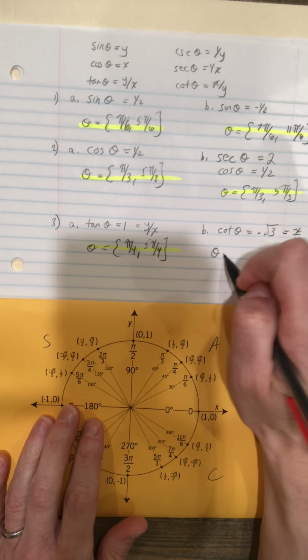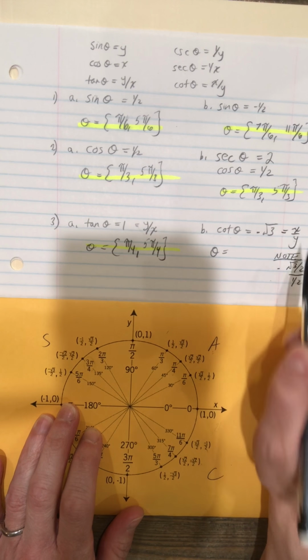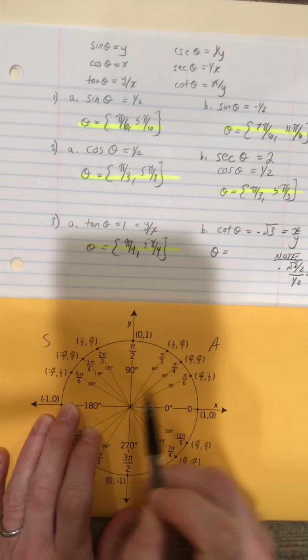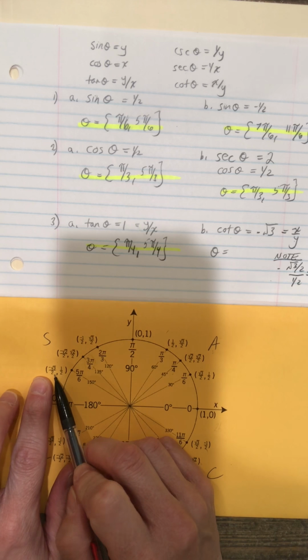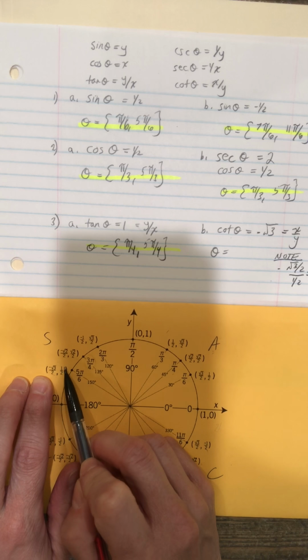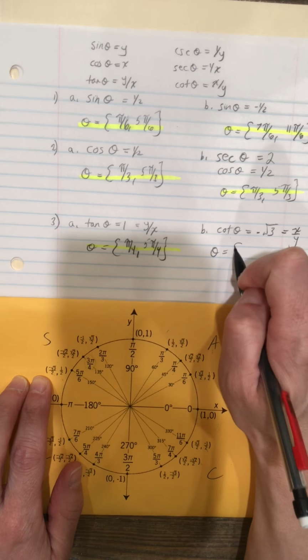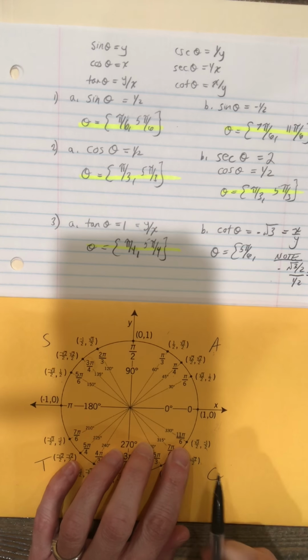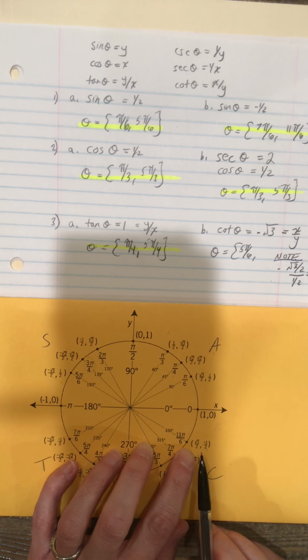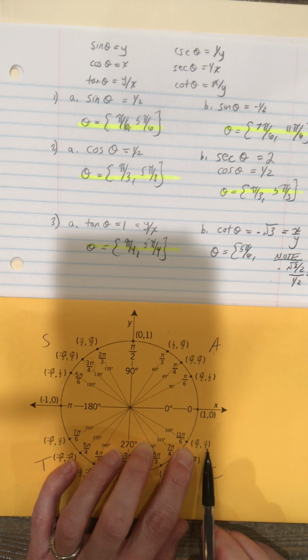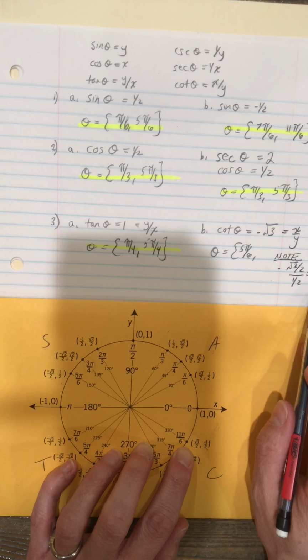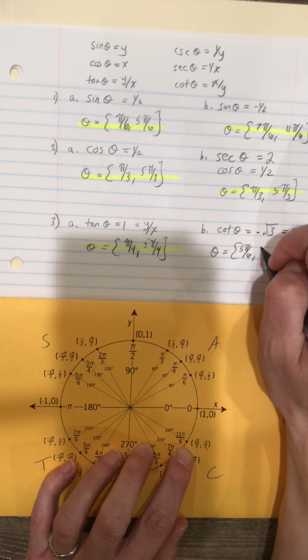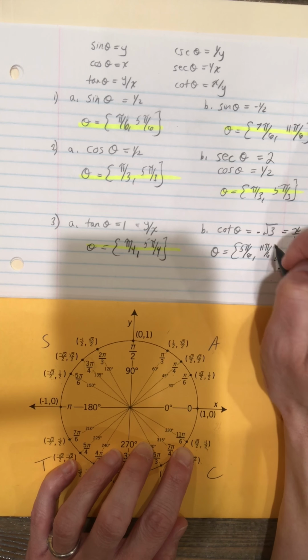So if I want to look for when, again, it's cotangent, x has to correspond with that root 3 over 2. I go here, I see a root 3 over 2 over x: negative root 3 over 2 over 1/2 is at 5 pi over 6. Now go over here. I know the other one has to be in quadrant 4. I have a positive root 3 over 2 over a negative 1/2. That would simplify to negative root 3, so that would be 11 pi over 6.